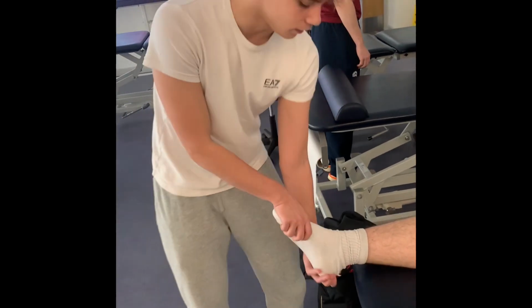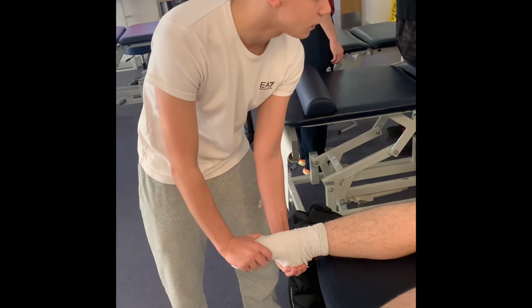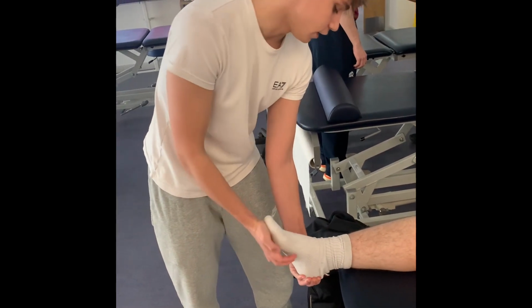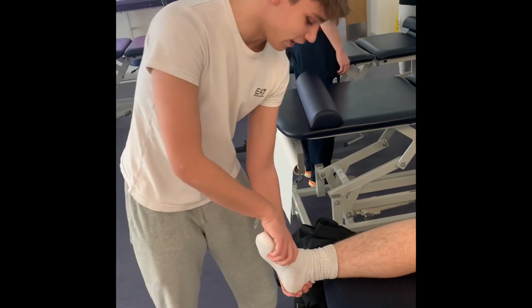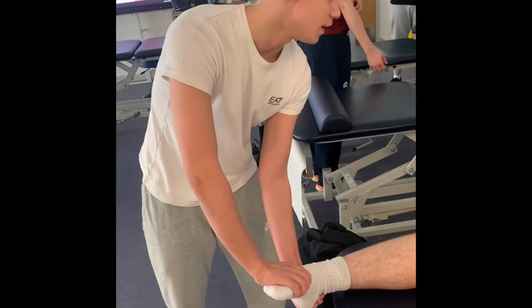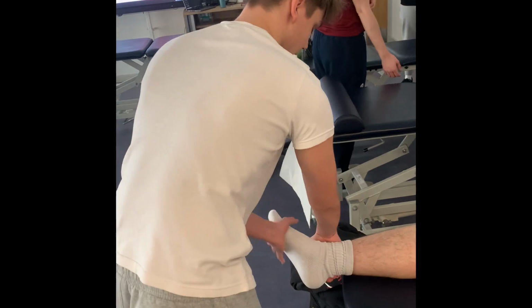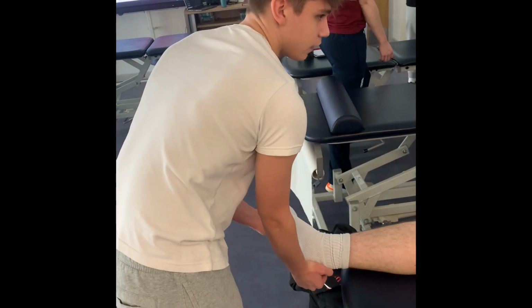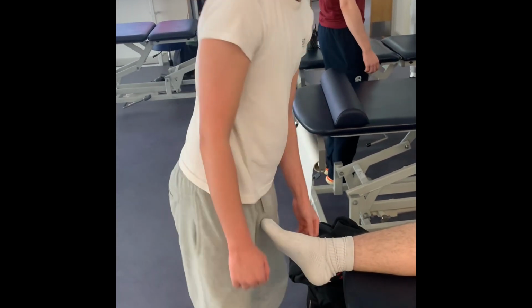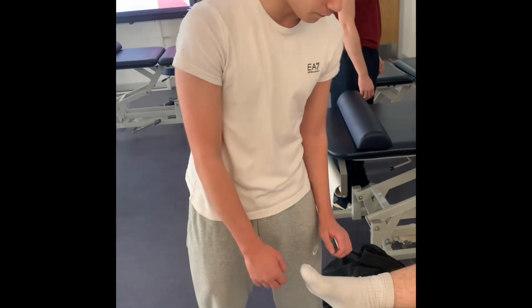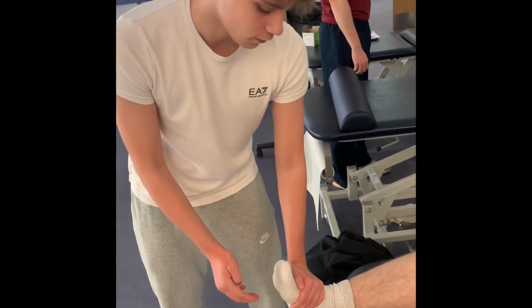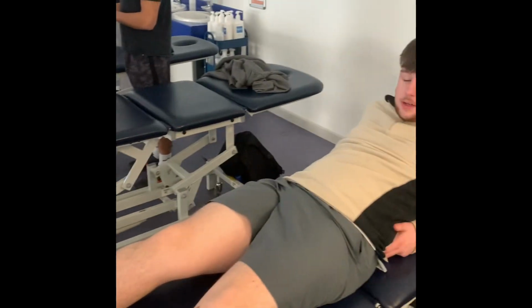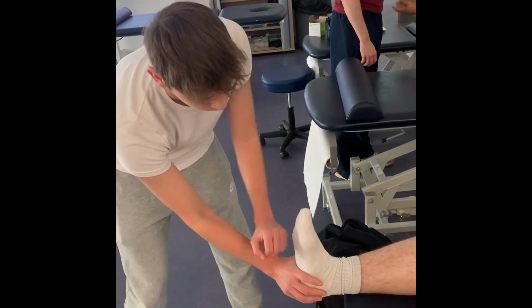Active dorsiflexion. This is where the practitioner tells the patient to bring their feet back towards their shin. Passive dorsiflexion. This is where the practitioner ensures that the client is relaxed and then takes the full weight of the foot by placing one hand just at the bottom of the foot and the other hand on the bottom of the leg and brings the foot towards the shin from the plantar flex position. The movement needs to be a gentle movement and not forced.